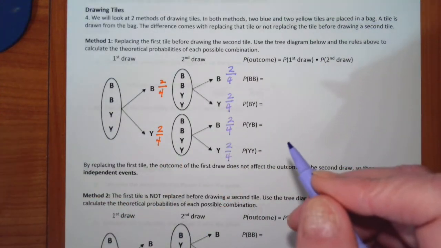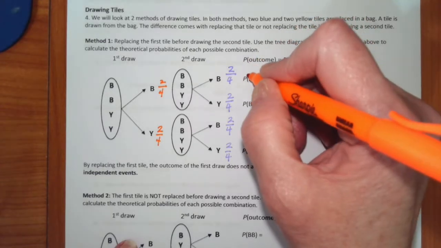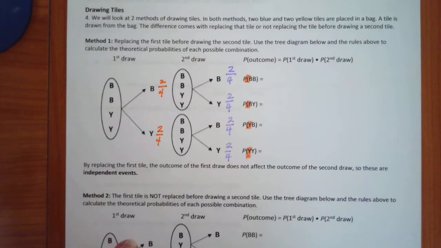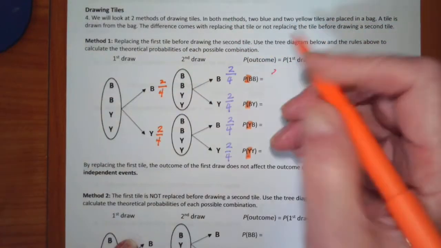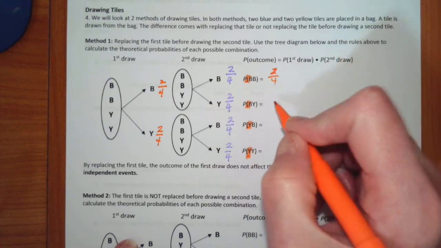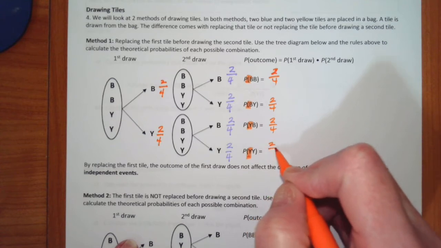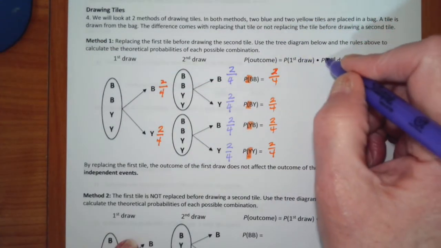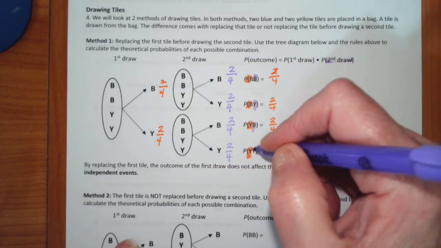Okay, so if I look at these, if I list the probability of a blue or a yellow on the first one, that's going to be 2 over 4. And then we look at the second draw, the probabilities of a blue, yellow, blue, or yellow.